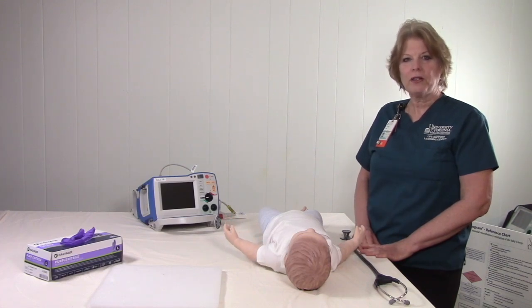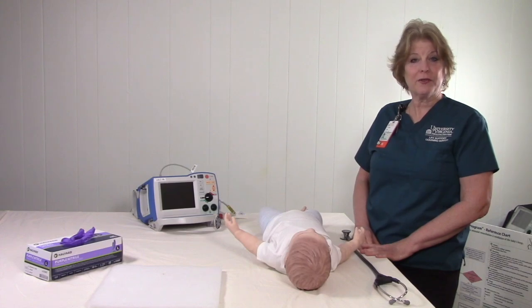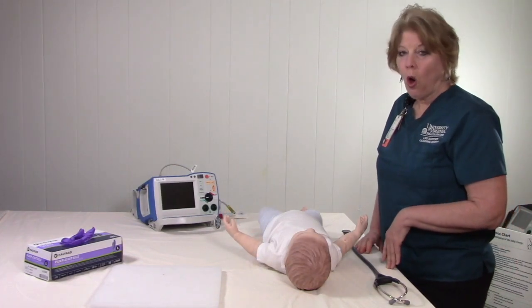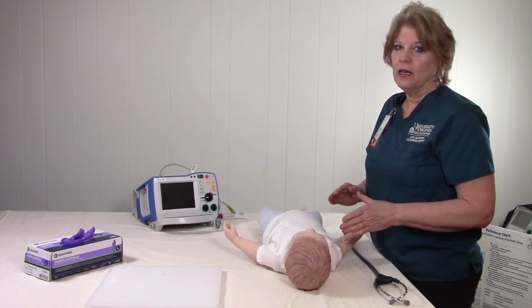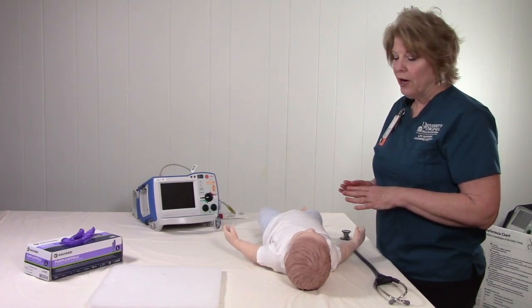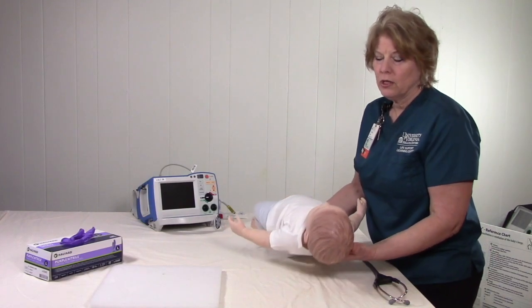So the first part of the primary hands-on assessment, A, stands for airway and alertness. When you're addressing the airway of the pediatric patient, always assess it, because even if they're not here for an airway issue, if this patient is lethargic, it's so easy for them to lose their airway.